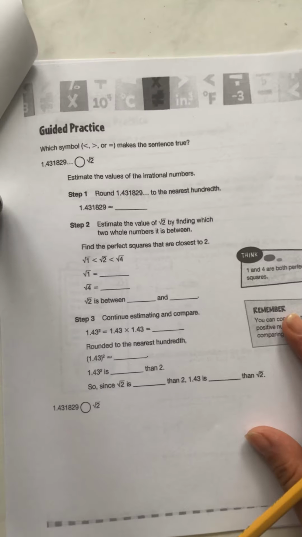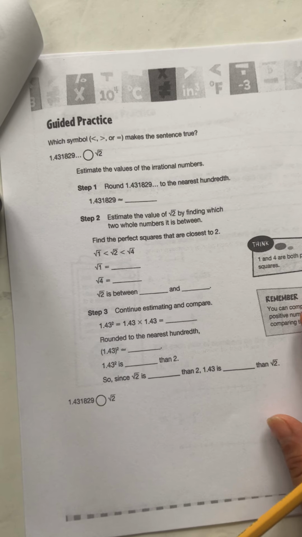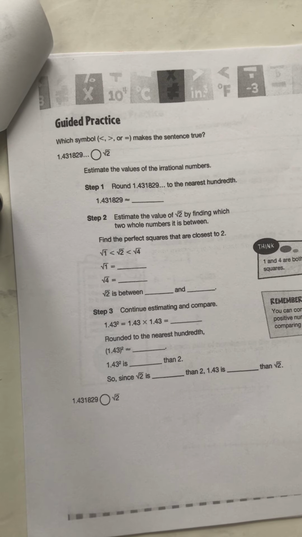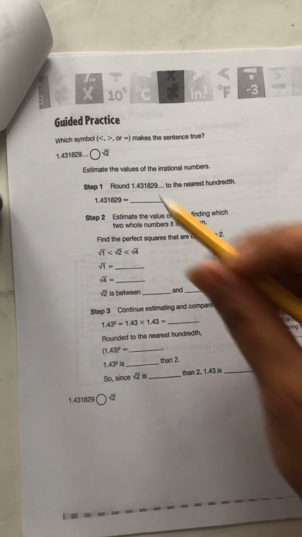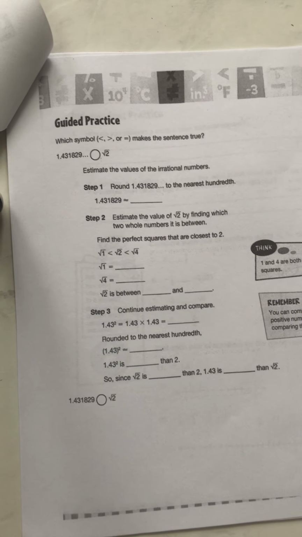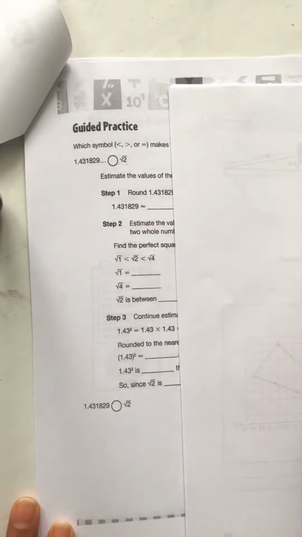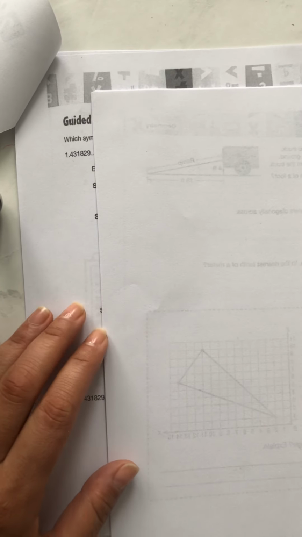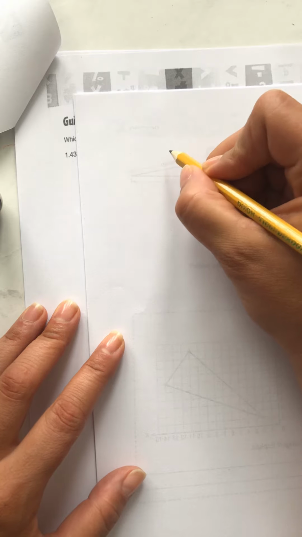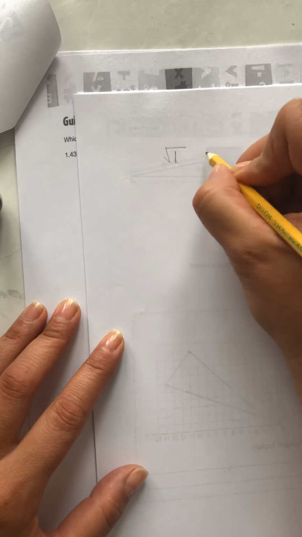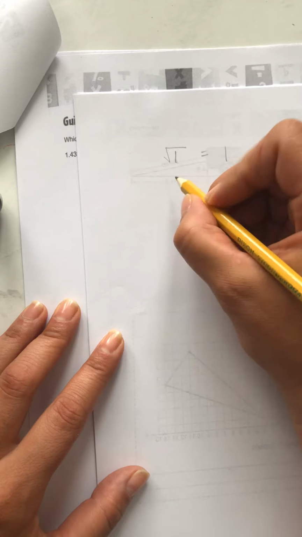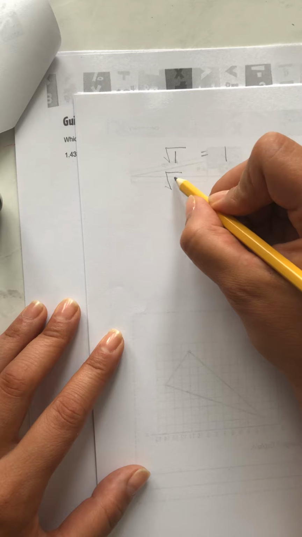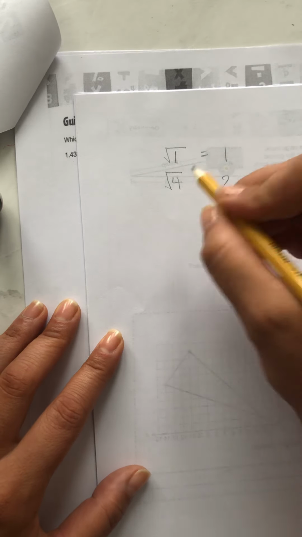All right, which symbol, less than, greater than, or equal to, makes this sentence true? Now, we haven't really talked a lot about square roots yet, which is in the next lesson. But really quickly, because you have to compare this with this, we did talk about square roots in our last Zoom. And so perfect squares, the square root of 1 times 1 is 1. And then 1 squared is 1. And then the square root of 4 equals 2.